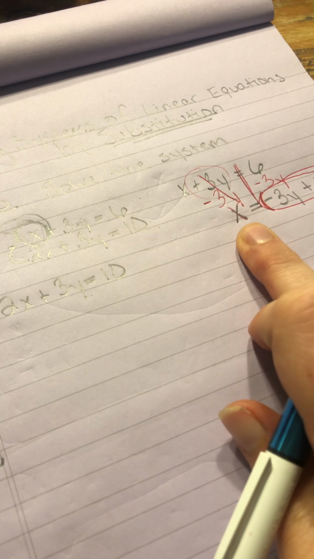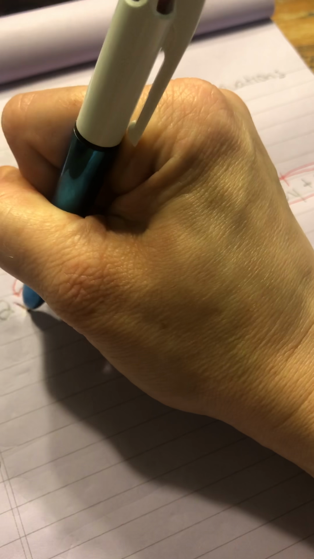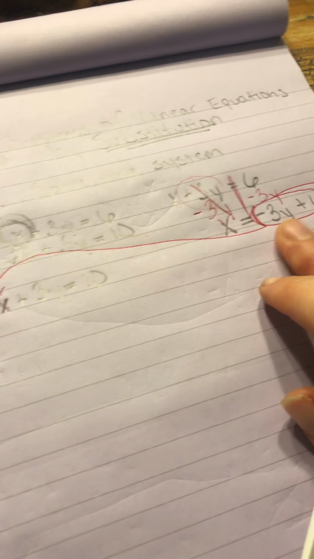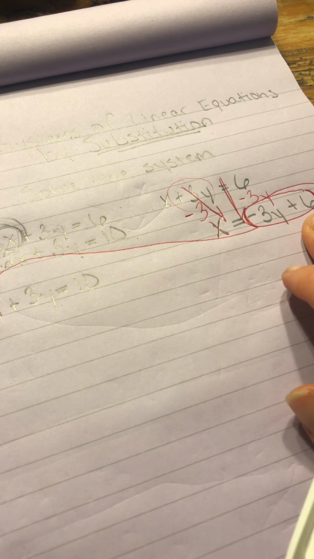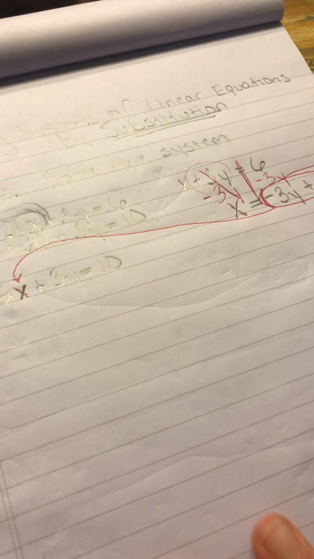Well, since we know that this whole thing equals x, we're going to take this whole thing, and in place of x in this equation, we're going to plug it in. We're going to plug in that expression right here, negative 3y plus 6.